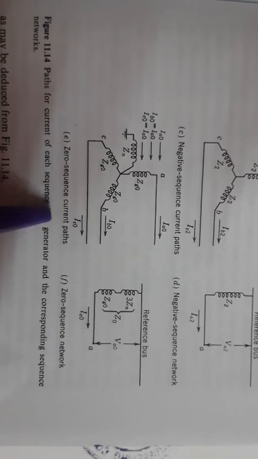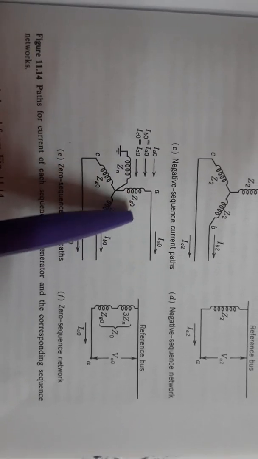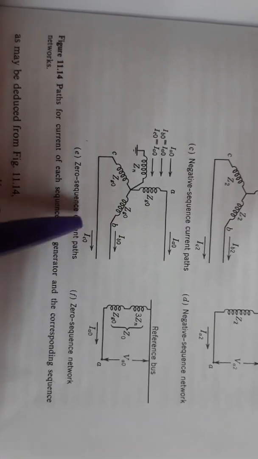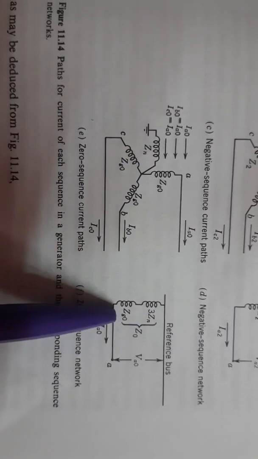Now the third is the zero sequence network. Here also EMF is not present, and we have to connect this neutral path. In this one, IA0, IB0, IC0, we have to convert into a single phase network. So it gets divided into Zn and Z0, because we have to consider these two impedances for this one.